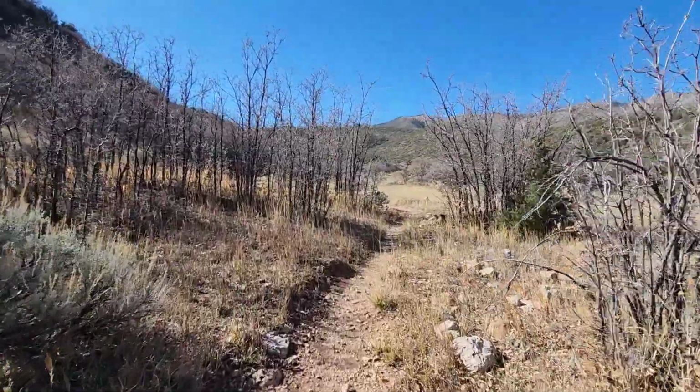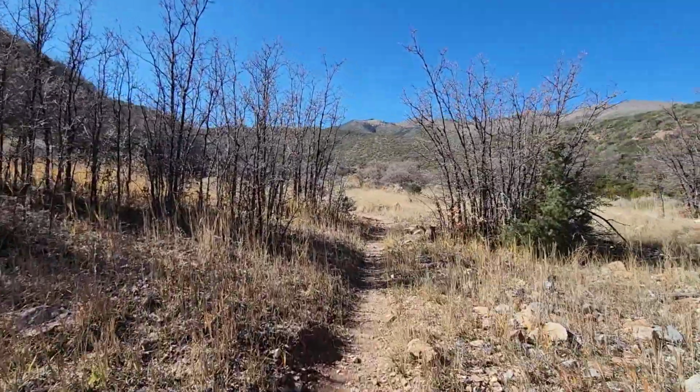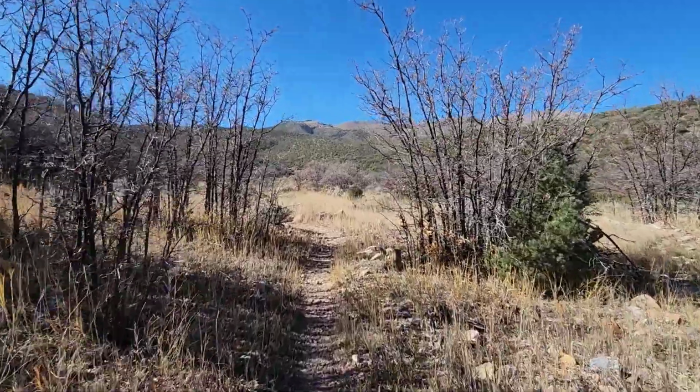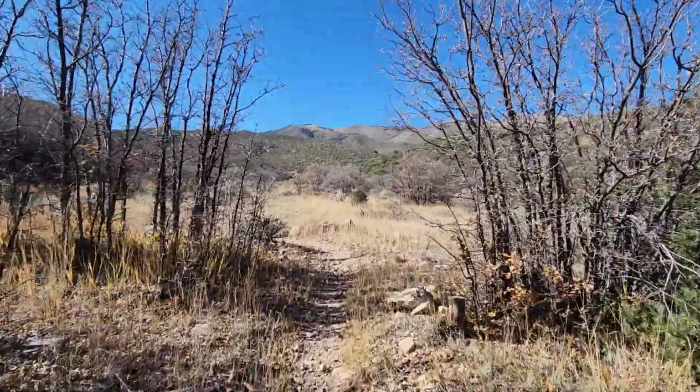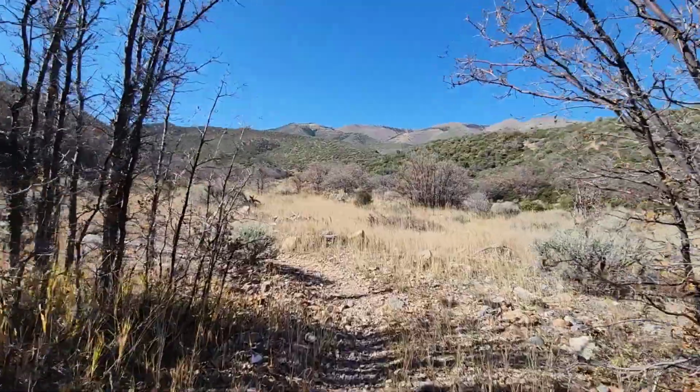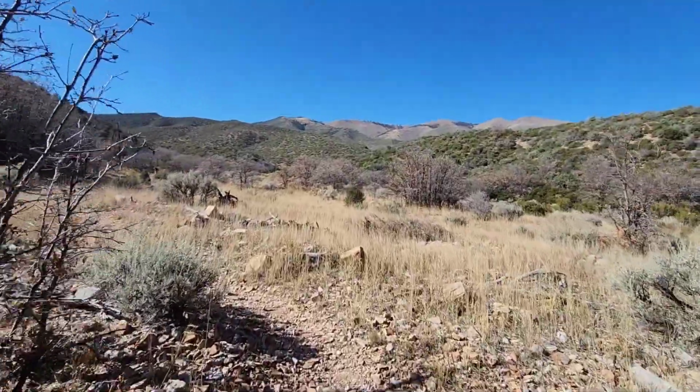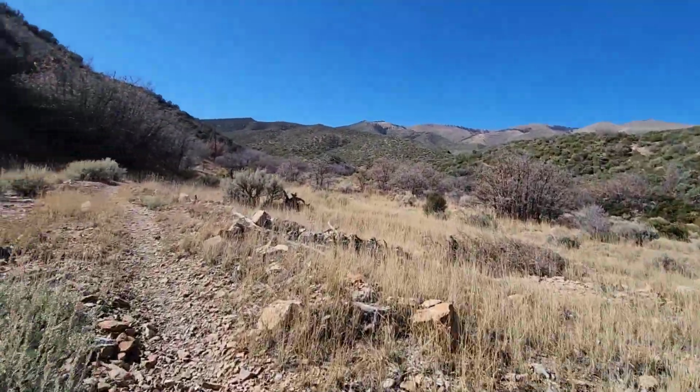So yeah, I'm going to take a wild guess that we actually took the entire Schaefer Springs Loop. I was expecting it to branch off in another direction, but no, I don't think it does.